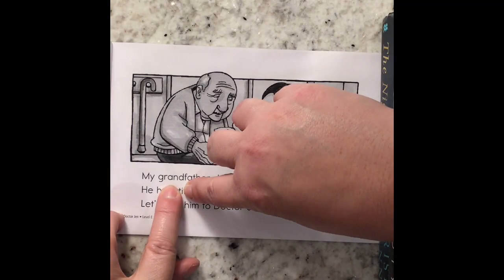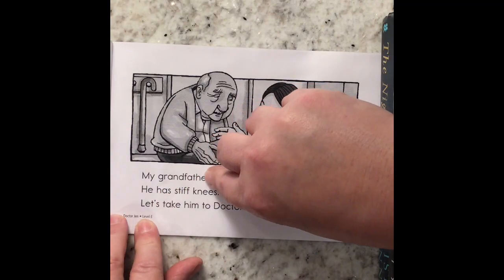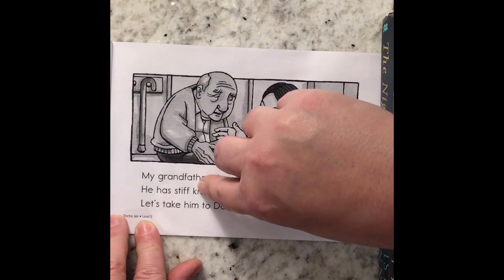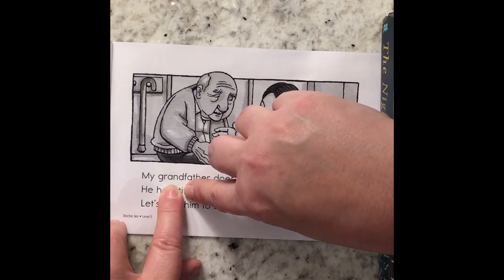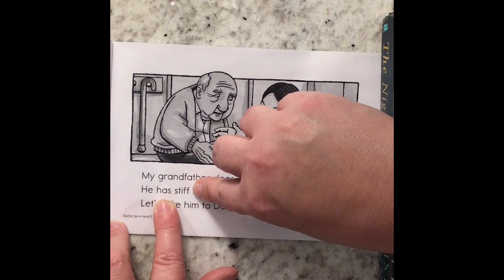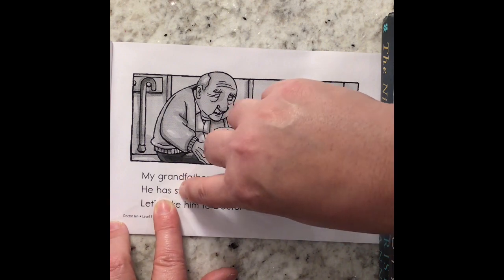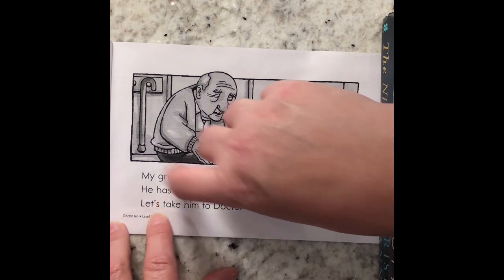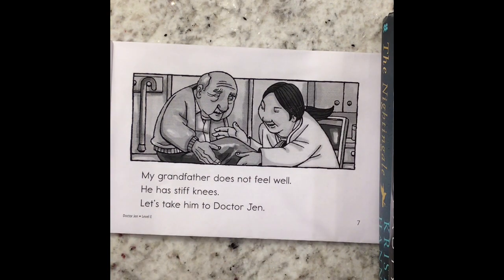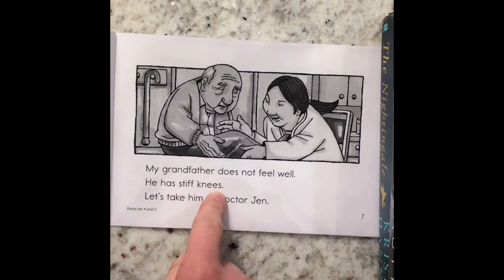Hey, what's this? When it's all by itself, what sound does that I make? I. Yeah, what sound would that I make when it's all by itself in that word? Eh. Yeah. Now try that word. Stiff. There you go. Read that sentence. He has stiff knees. Does that sound better?